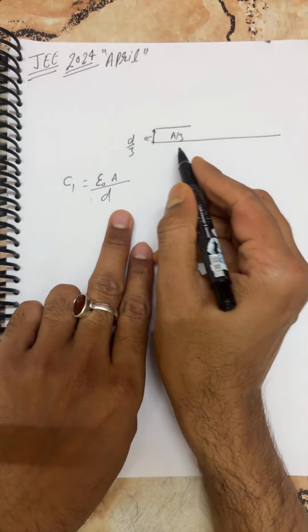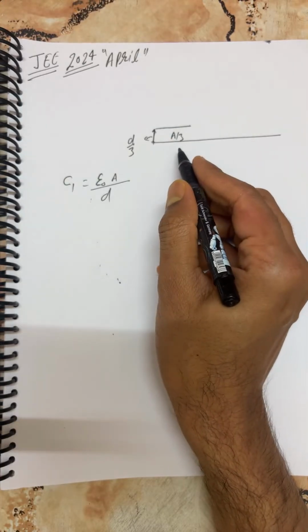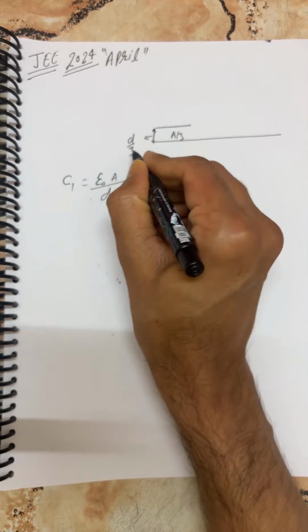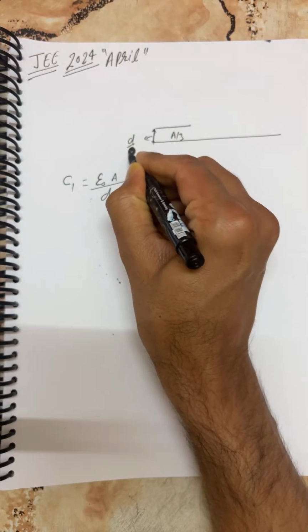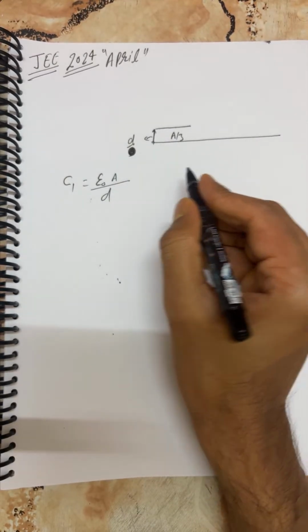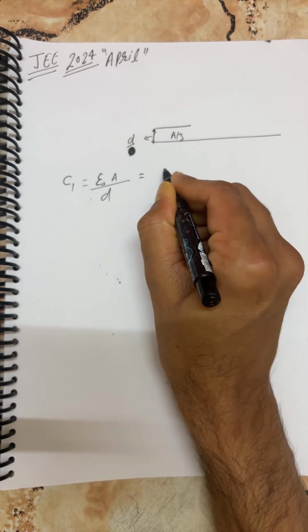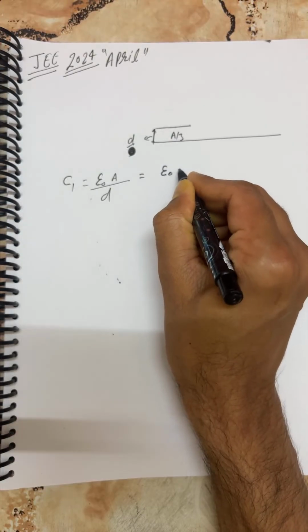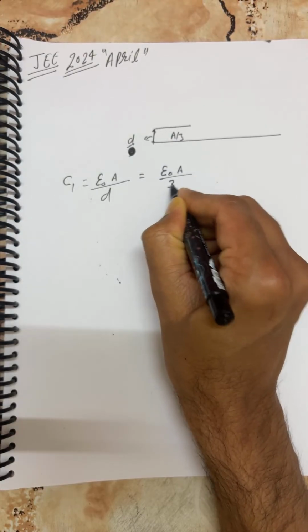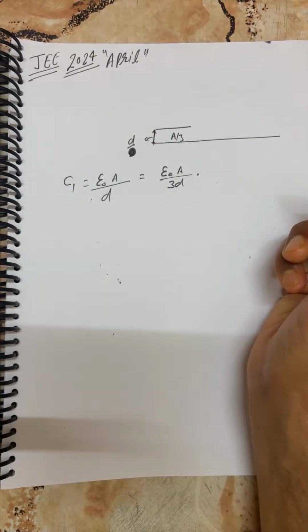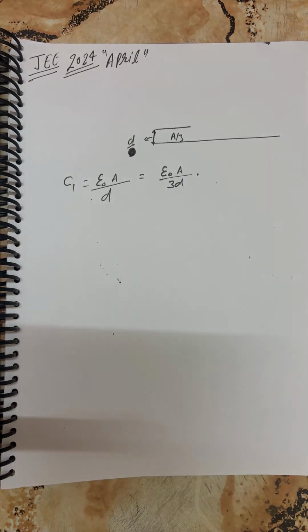So what is A? What is A by 3? And D is D, not D by 3, it's only D. My bad, extremely sorry. So what you can say is epsilon naught into A by 3D. This is what you can say is C1.